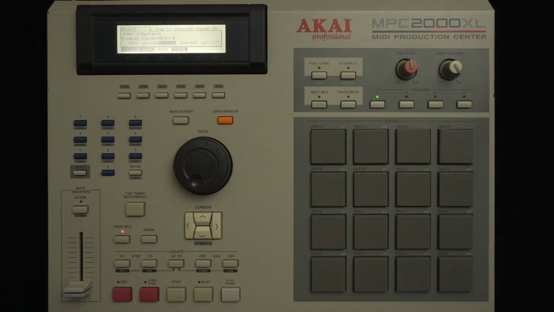So that's about everything we have for this chapter on the MPC2000. I hope you've picked up some useful tricks along the way.